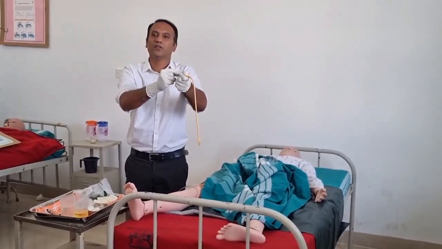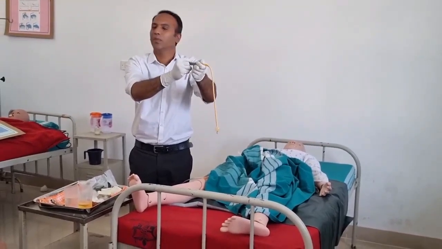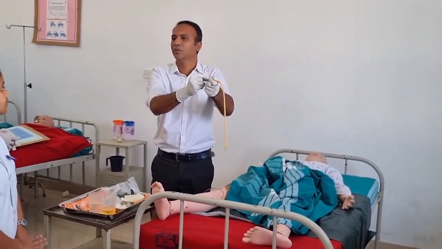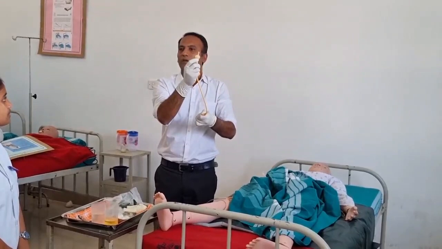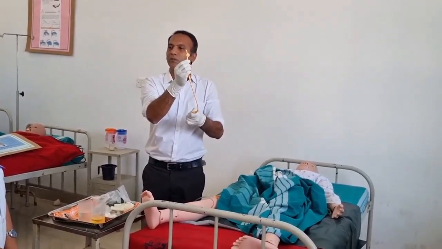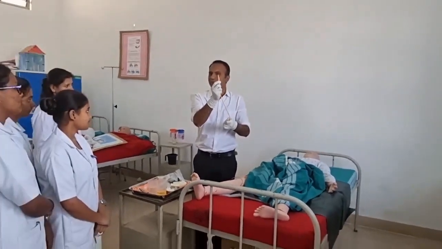So even if the bladder is full, with the pressure of the urine, this particular catheter is not pushed out from the bladder. This balloon holds, and prevents the catheter from being pushed out of the bladder. Hope you all understood. Thank you.